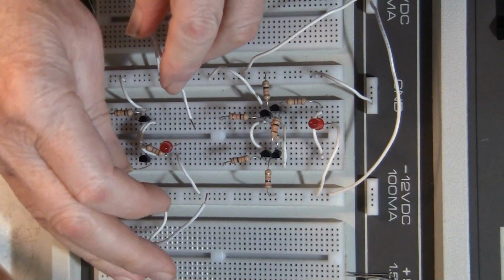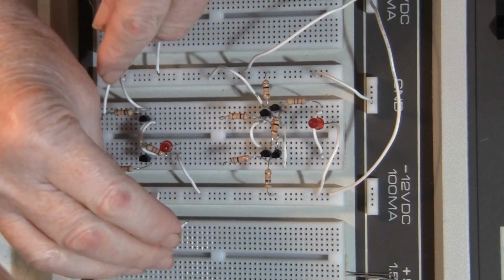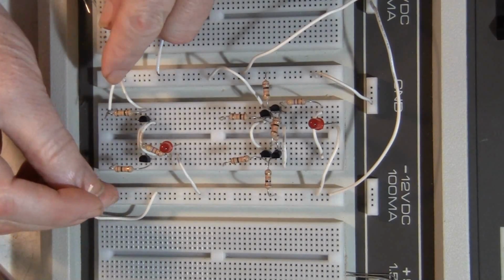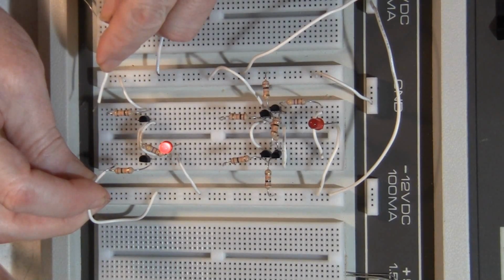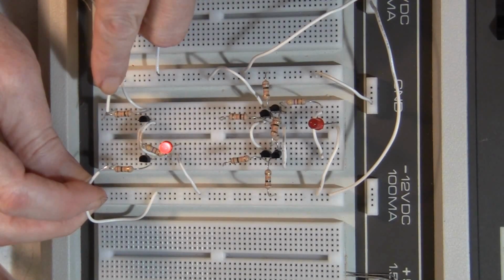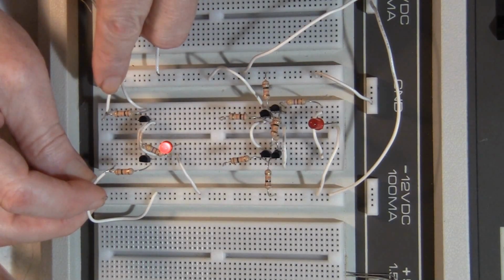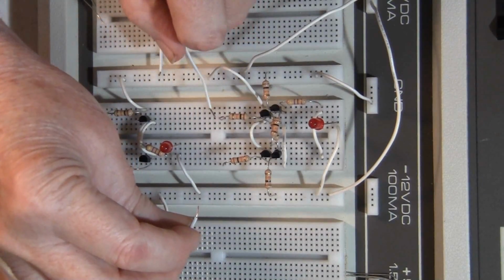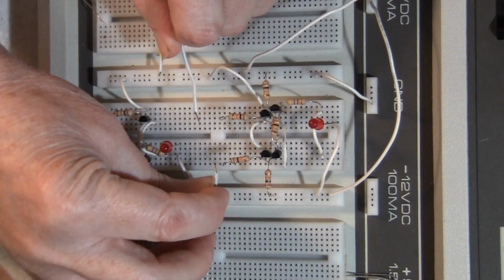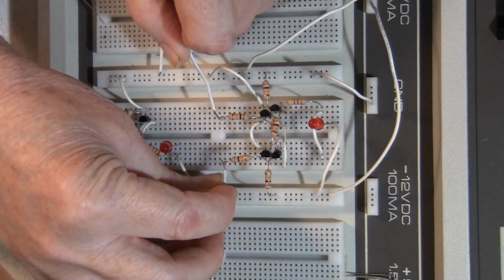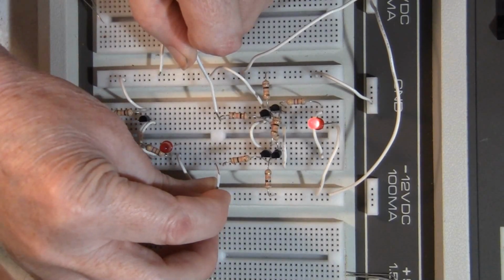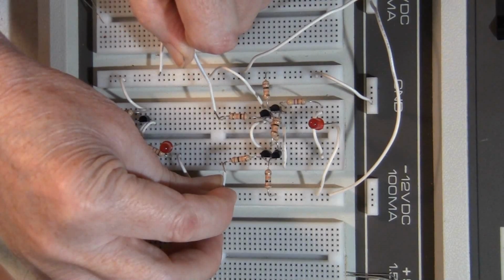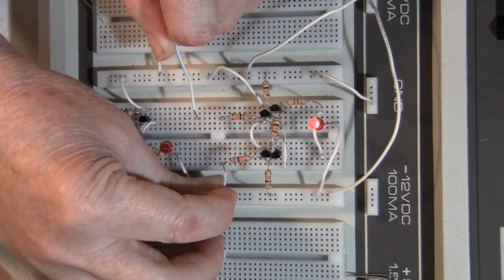Here's the OR gate. We can have A right here, or we can have B right here, and we can have both. The exclusive OR, we can have A, or B, but not both. Just one or the other.